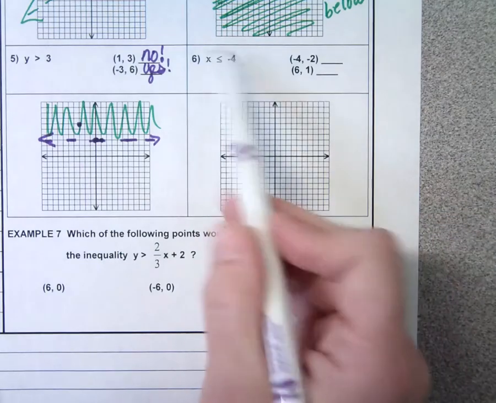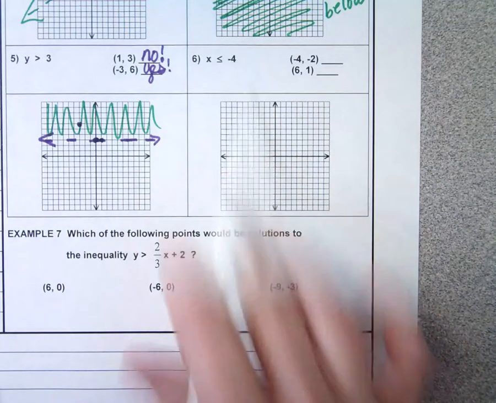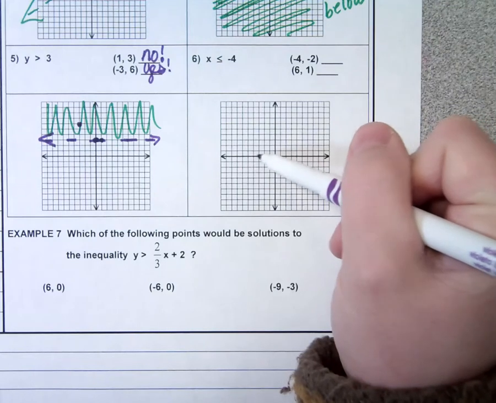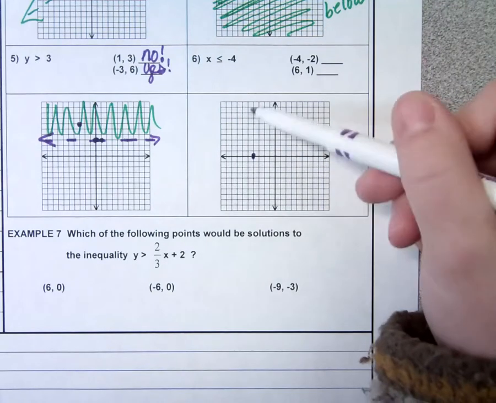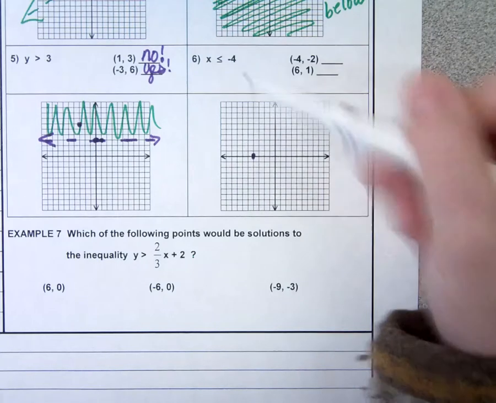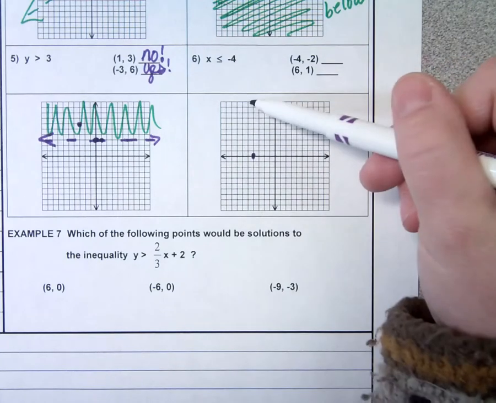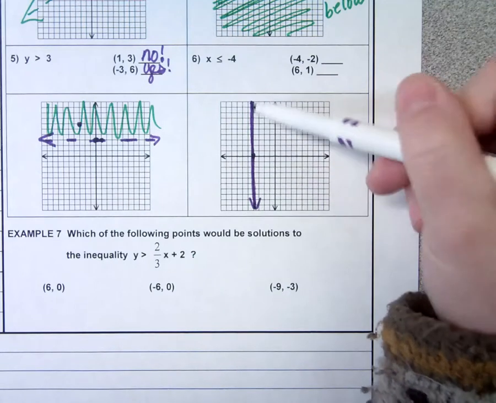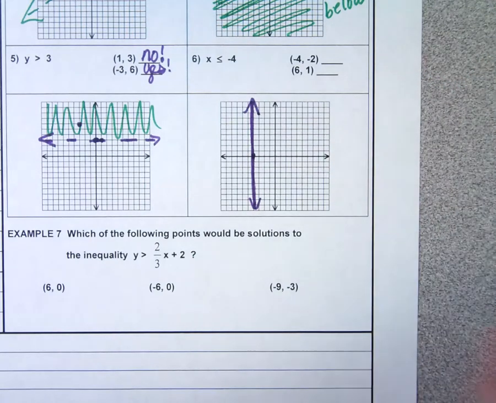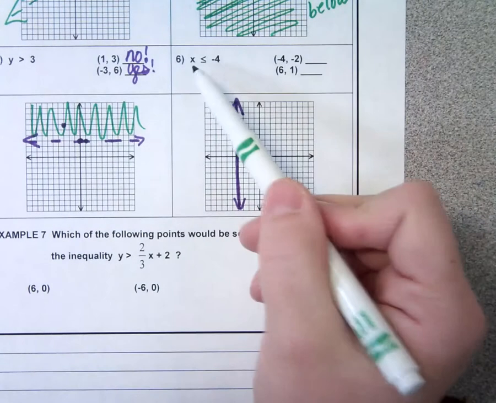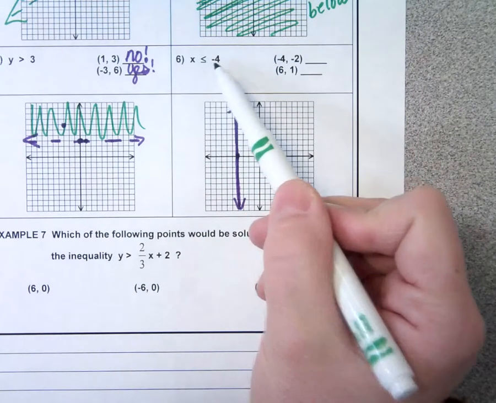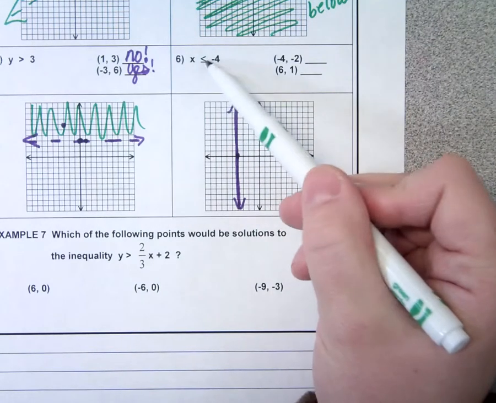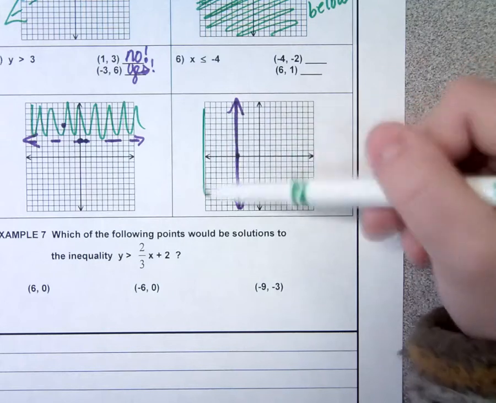Okay, this next one is not a diagonal line either, because there's not an x and a y. So I go to where my x is negative 4. So I move to the left 4. I want my line to only cross my x-axis, so I know it's going to be vertical. Because of the equals, it is a solid line. And like I said a minute ago, I like to use common sense when I'm shading my horizontal and vertical lines. Where are your x's less than -4? To the right or to the left? To the left.